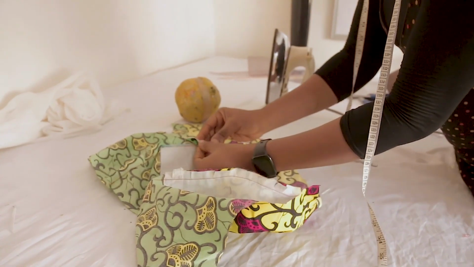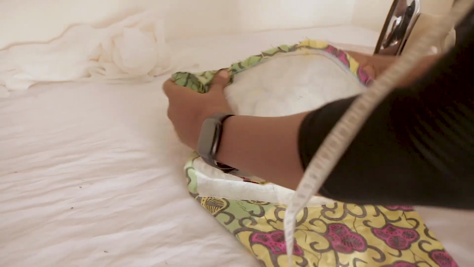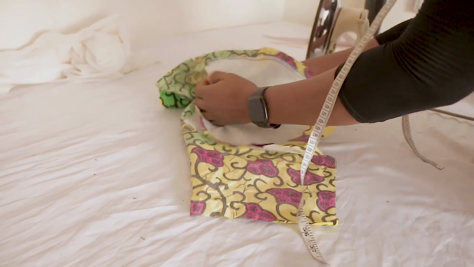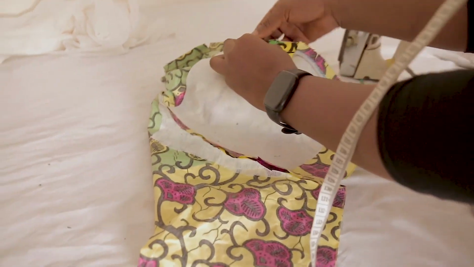So what do you do? You open press it. If you really want to achieve the shape, you put it this way, then you open press like this.